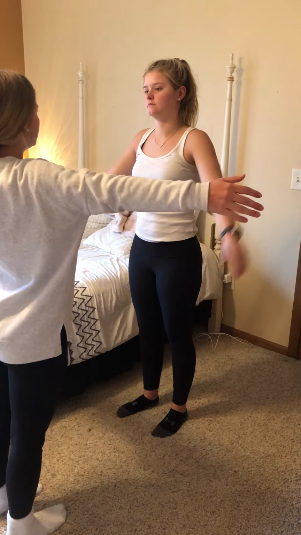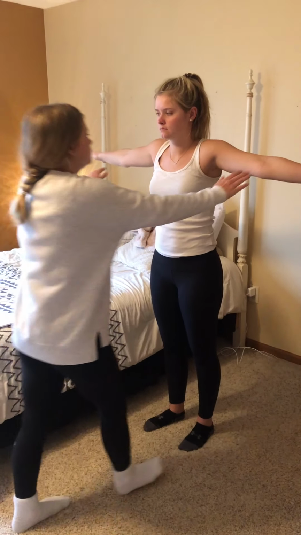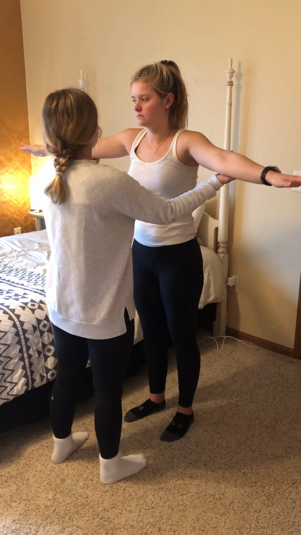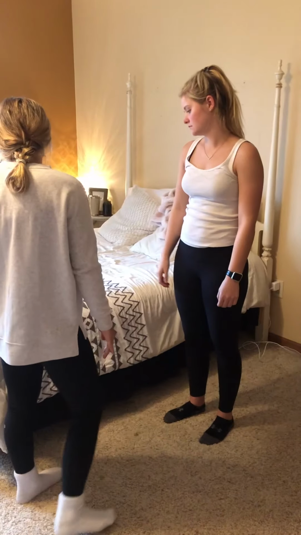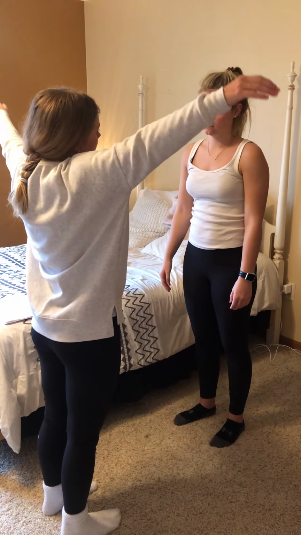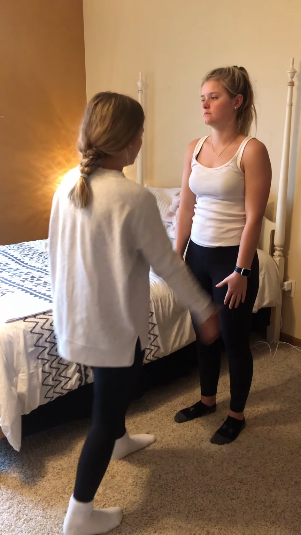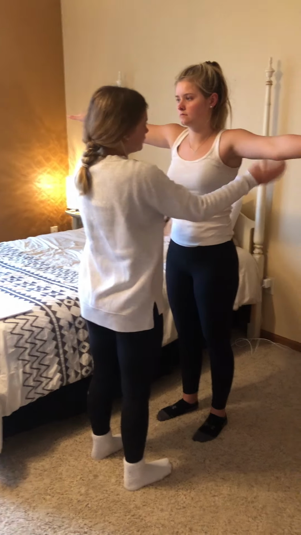And then I'm going to add resistance, so you're going to put your arms out and push forward and then backward. Okay. Next we're going to do adduction and abduction. So abduction and adduction. And then adding resistance.